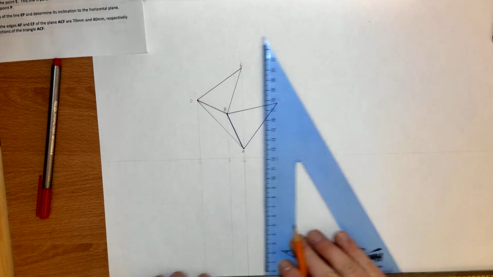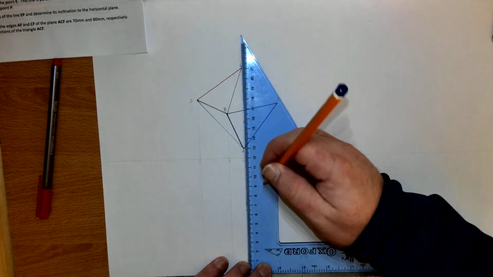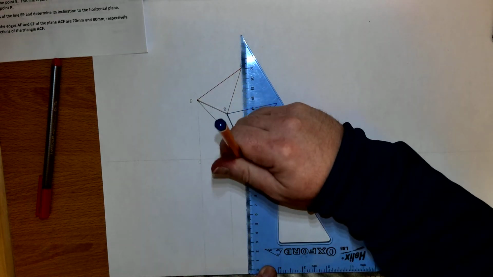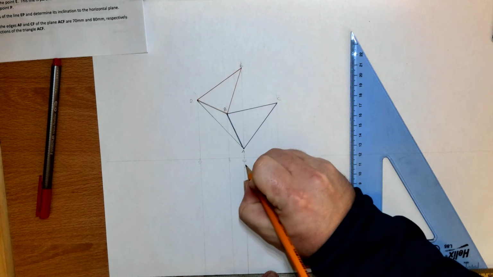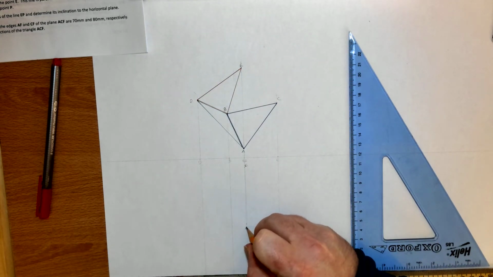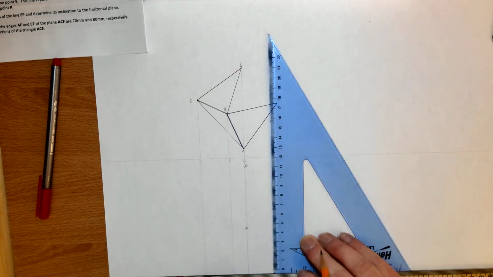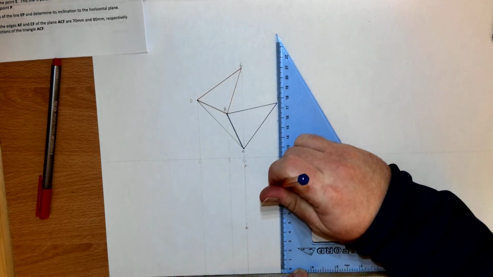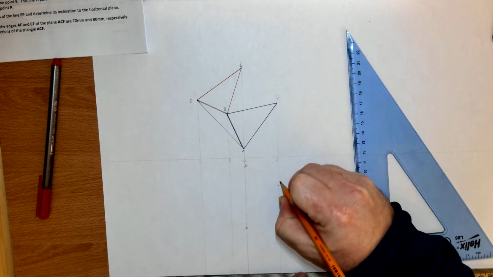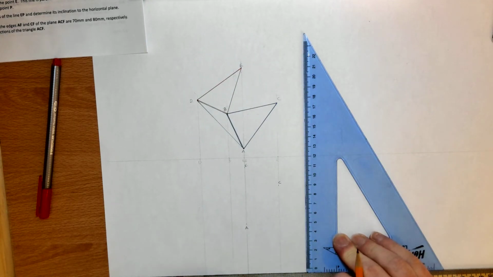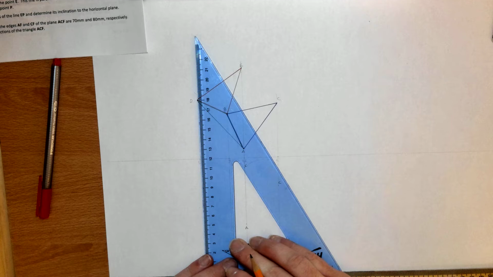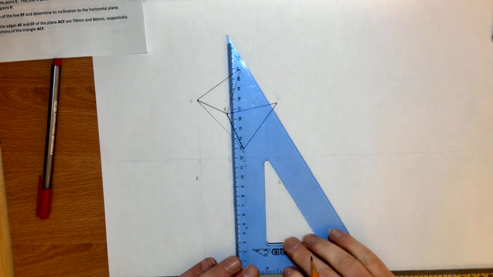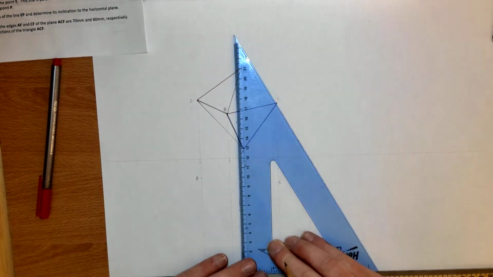And now I can measure the heights down. 70 for A and 10 for E. For C. And 20 for D. So I now need B, which is down 40.